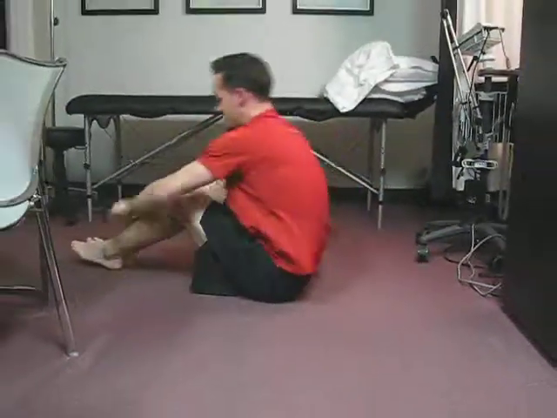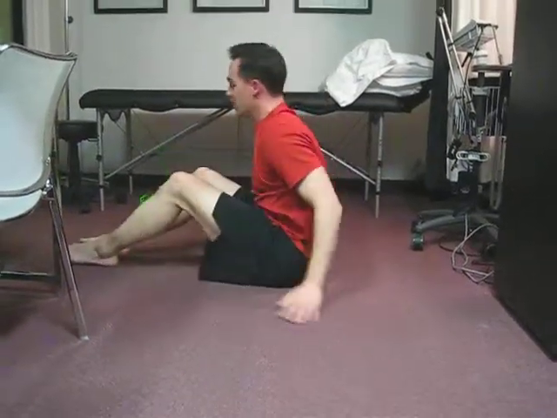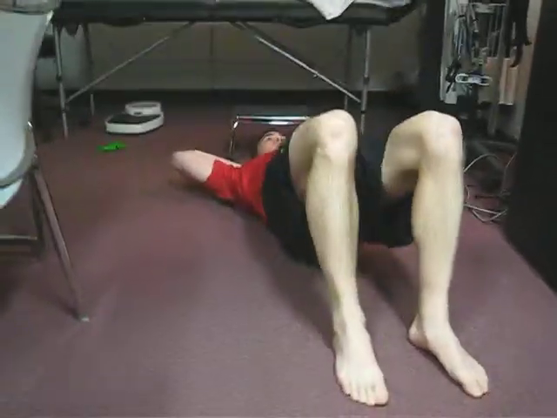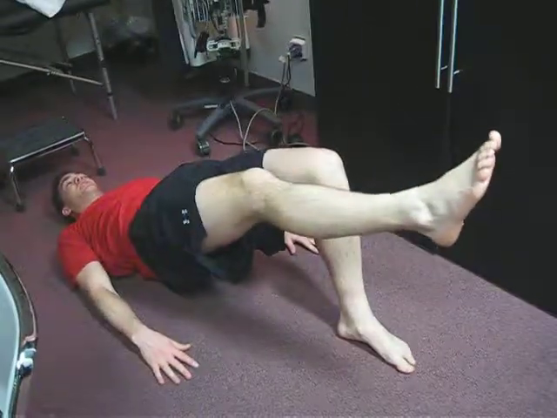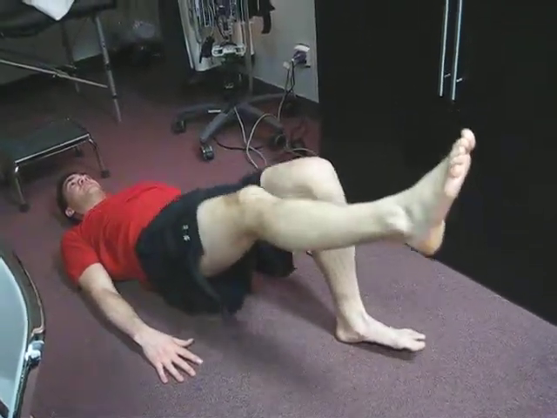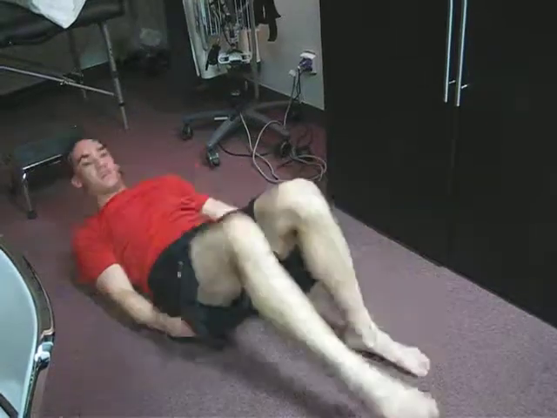If you want to get advanced, you can get into things like bridging, right? Bridging like this. And then if you really want to impress everyone, you can go into your one-legged bridge like that, that's a really good stabilizer for your lateral glutes.